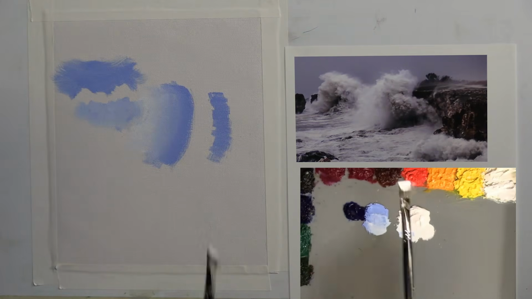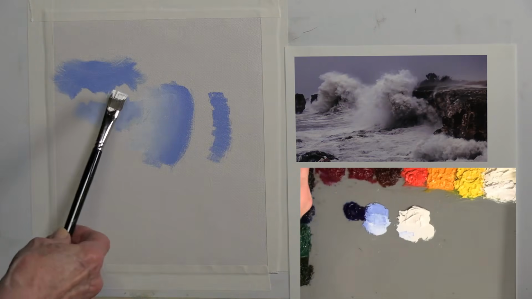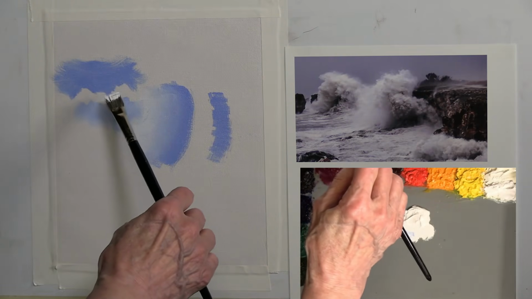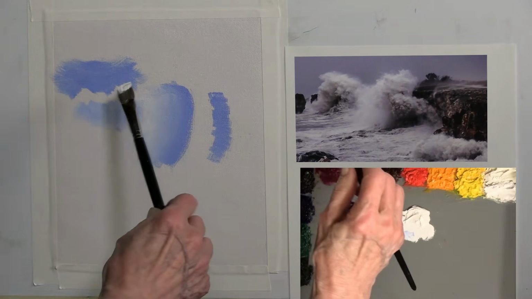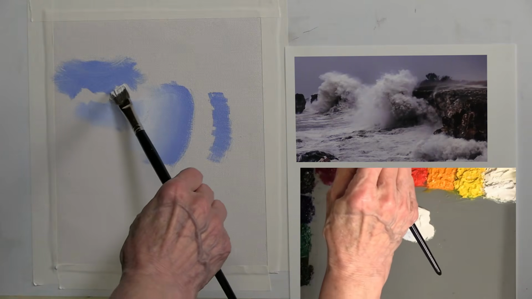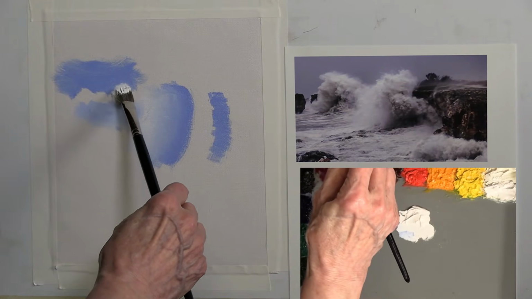Now, I'm going to use a brush tilted in a slightly different way. Rather than let the edge shape it, I'm going to let this corner shape the edge. So we'll start out like this, and I'll just go right up against that sky, and I'm just going to move that corner. You see what I'm doing there?